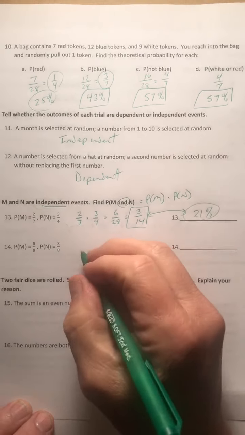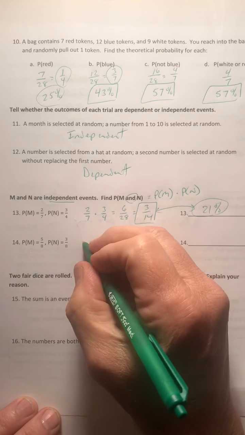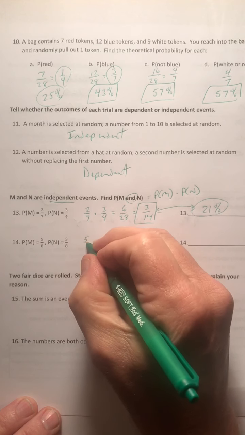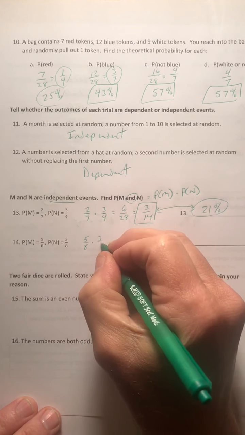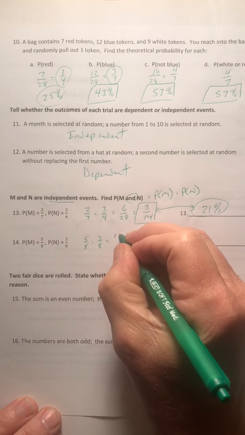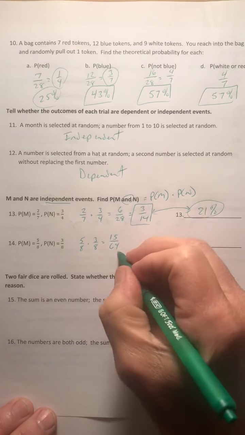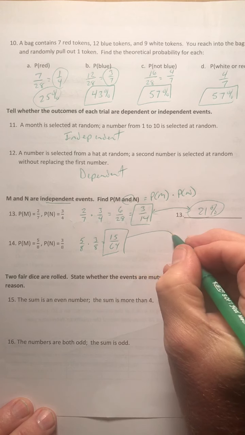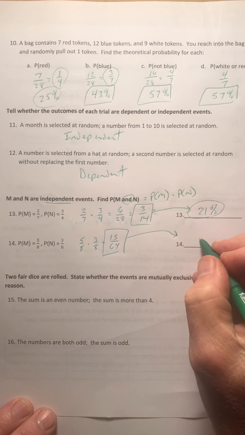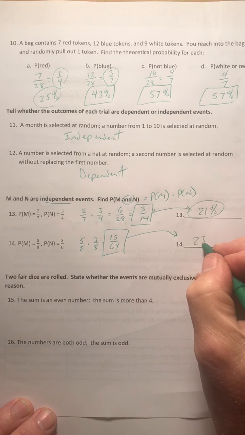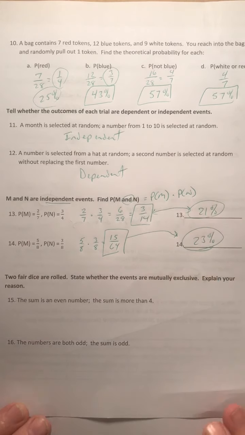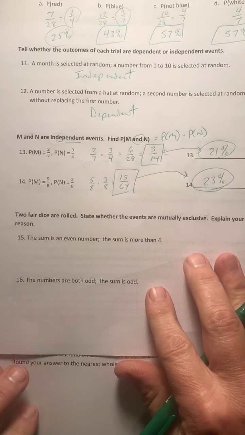And then same thing here. We're going to multiply. So 5/8 times 3/8 gives us 15 out of 64, which does not reduce. So you can give that as your answer, or you can give 23%. Either one of those.